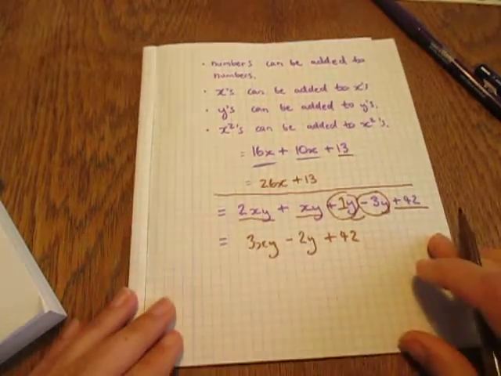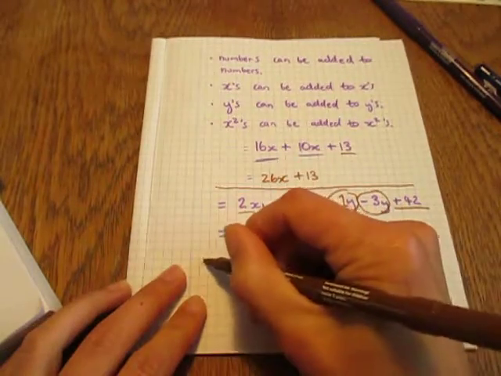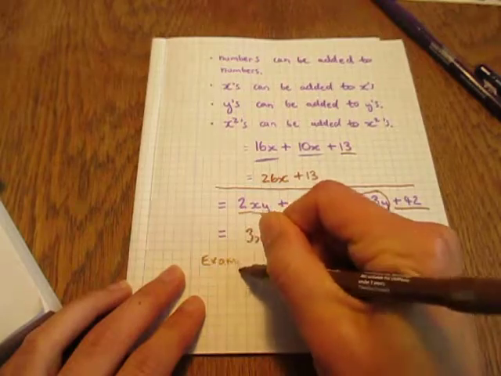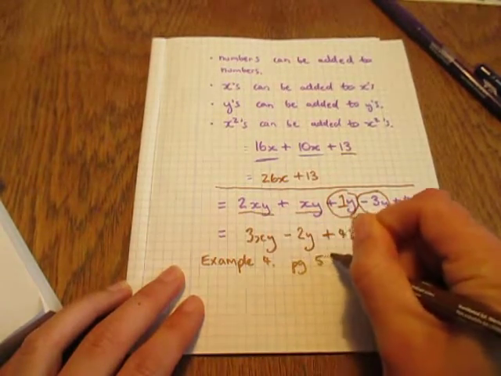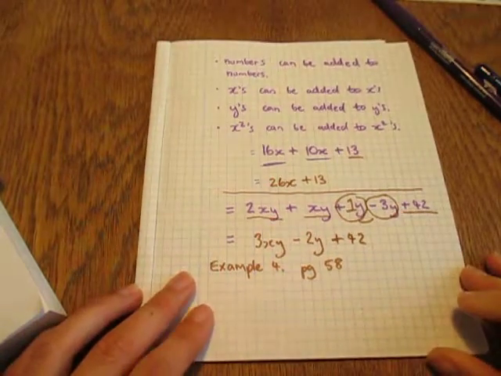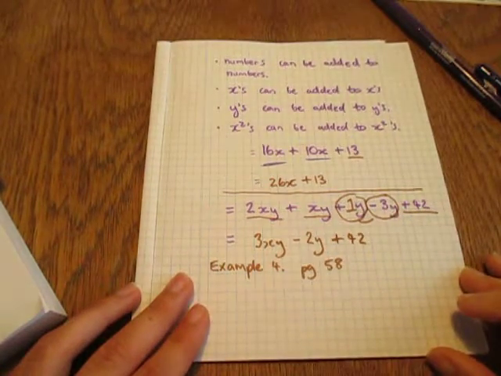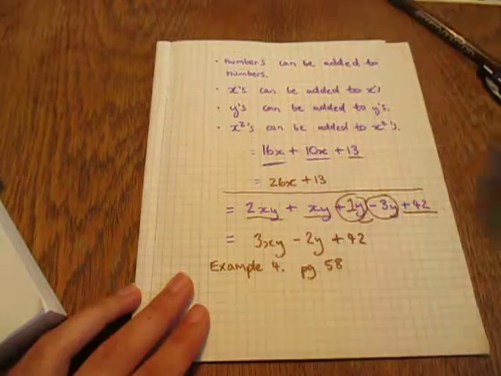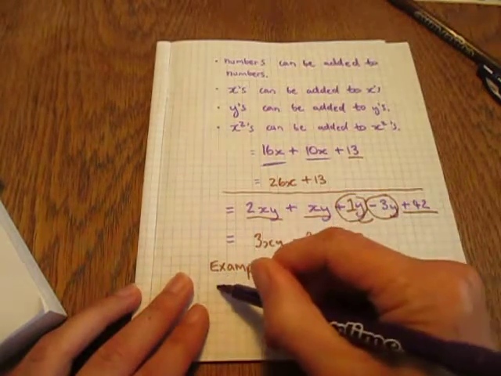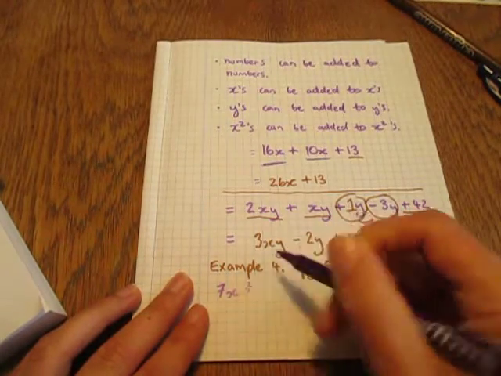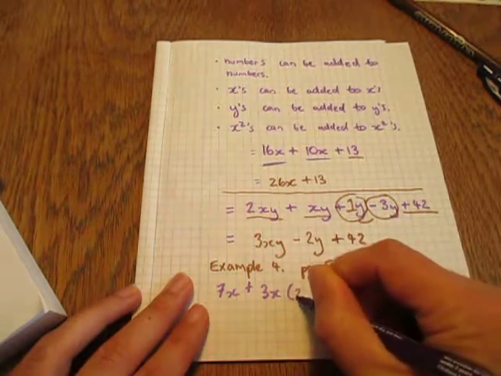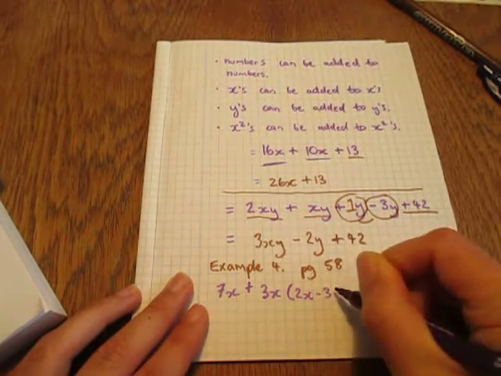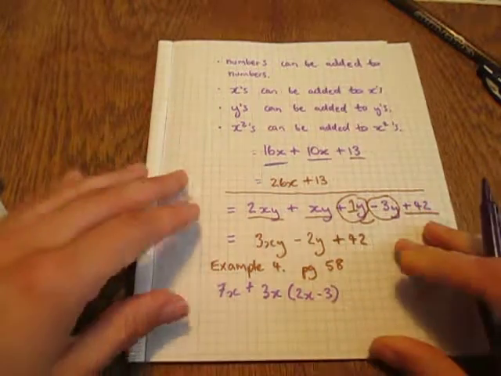Let's do an example from the book. So this is example 4 from page 58. And here we have 7x plus 3x times 2x minus 3. That's our full expression.